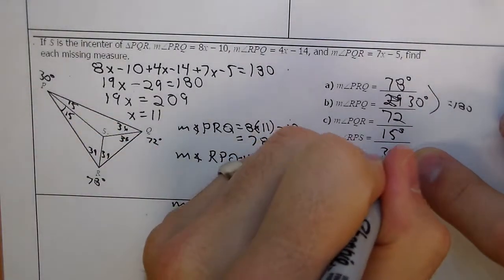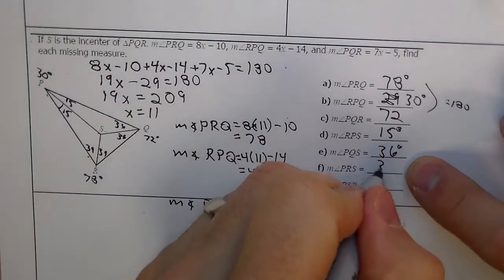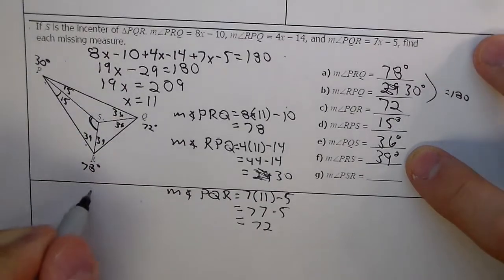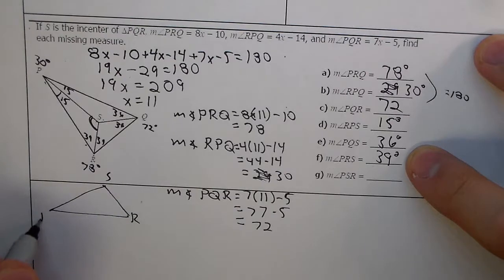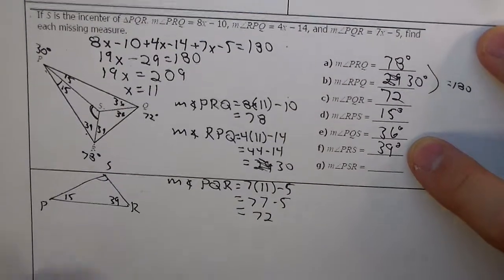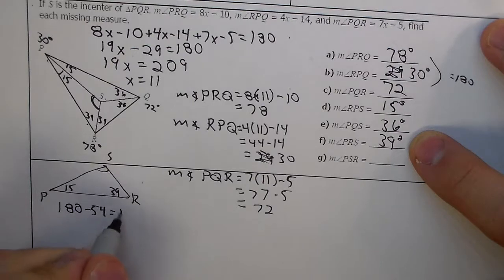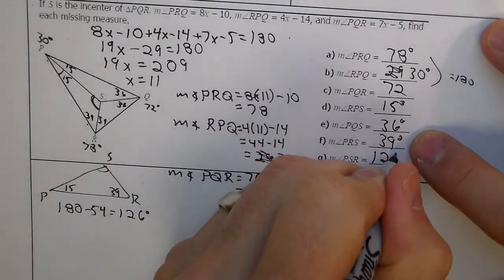PQS is 36. PRS is 39. And now last, PSR is this angle here, which, if I know 15 and 39, I can find the missing angle. Together, 15 and 39 is 54, so 180 minus 54 gives me 126 for the angle PSR.